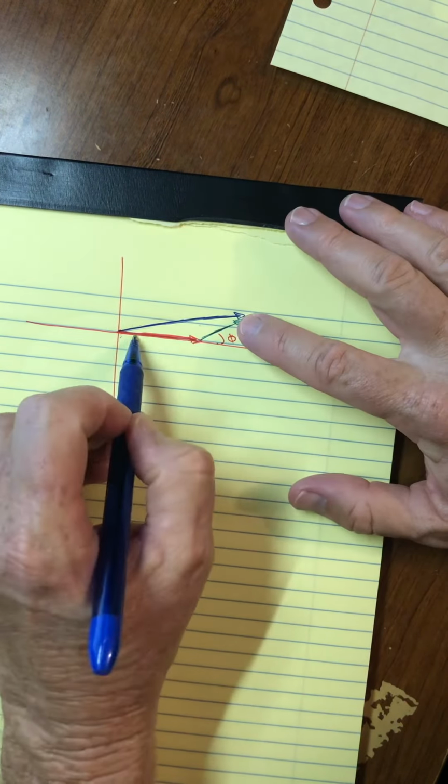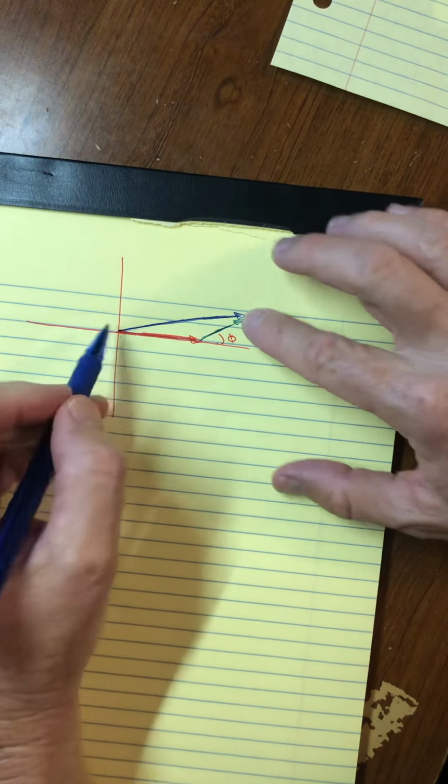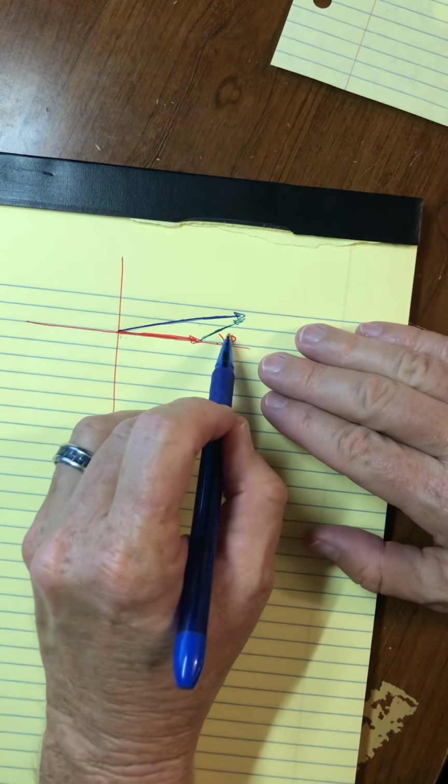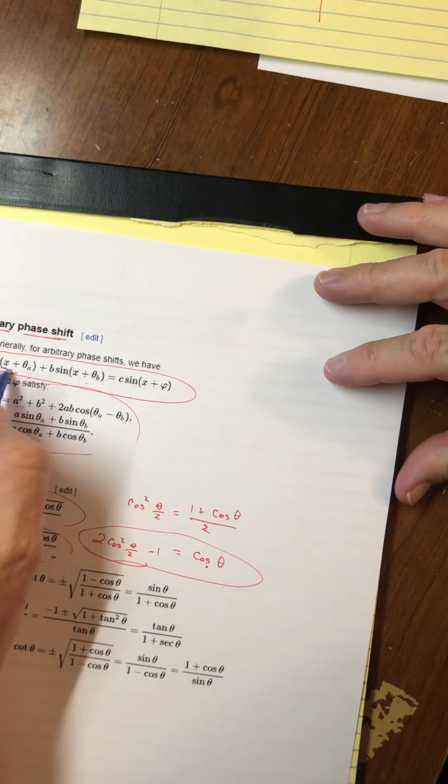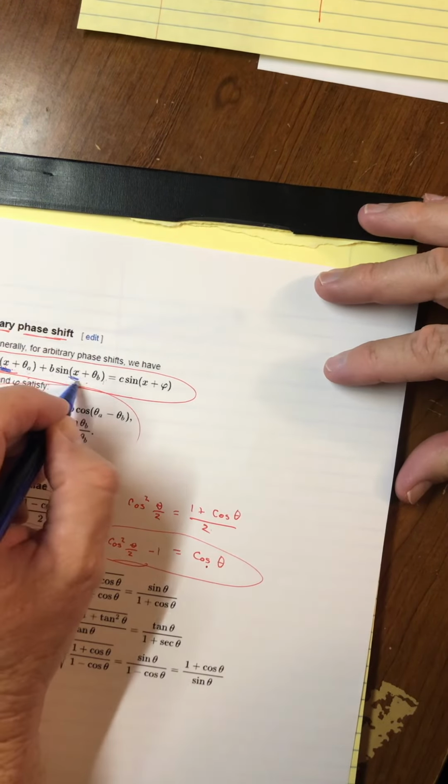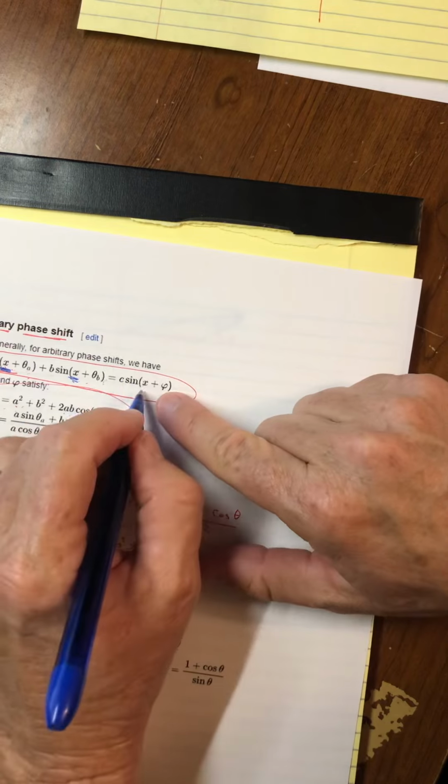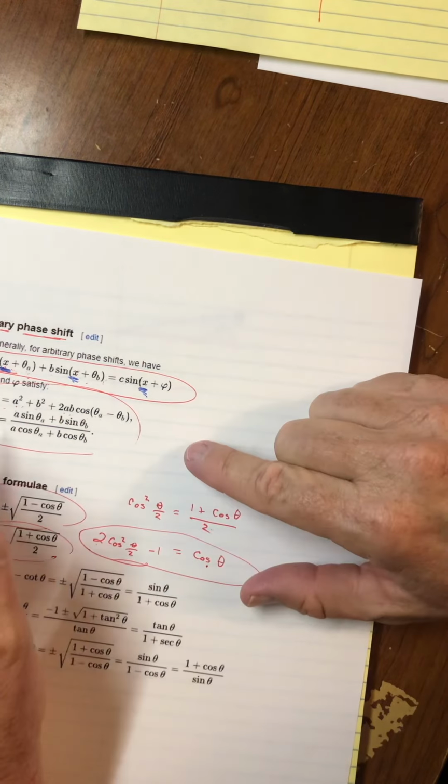And so the blue one would have the same rate going around that the green and the red one have. And that's exactly what this trig identity is saying. If this is an x, that's the x here, the resulting goes around at the same rate, x.